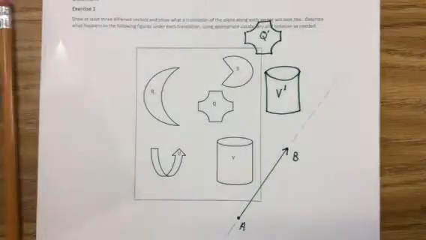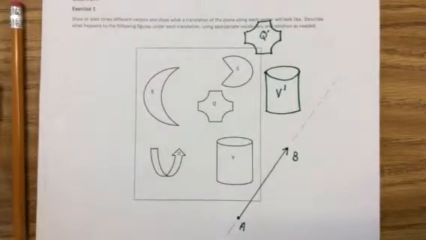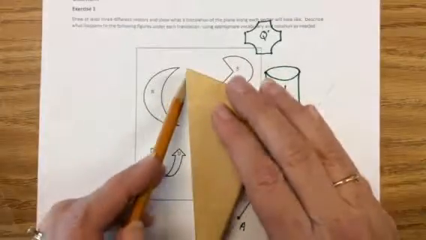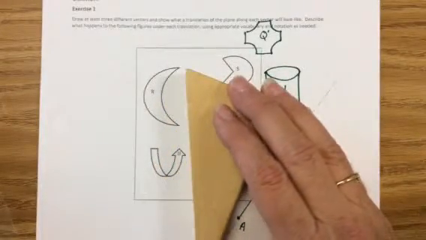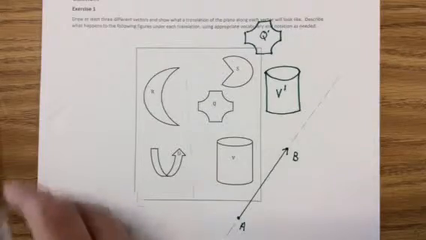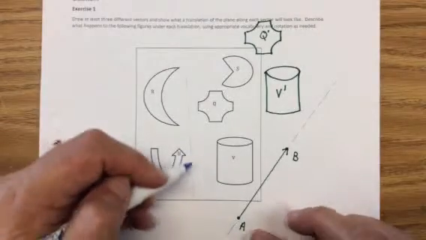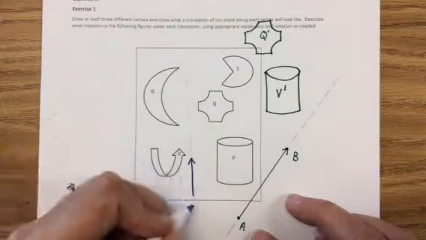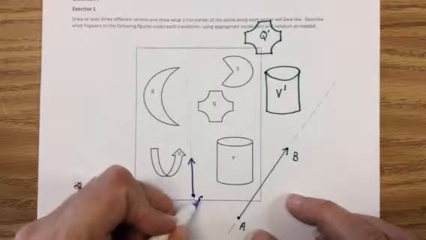Okay, so I can draw a different vector. What if I drew, let's see, let's draw a line right through here. And I'll draw my vector. This time I'm going to draw a shorter vector, maybe just like that. We'll call this vector CD.